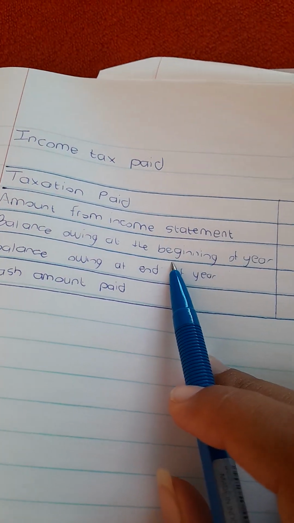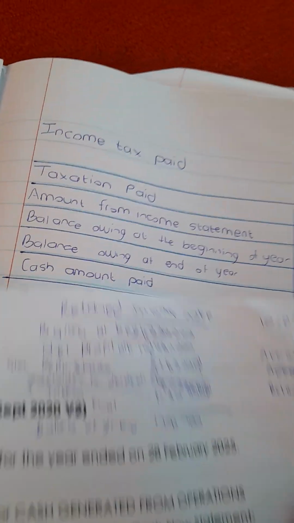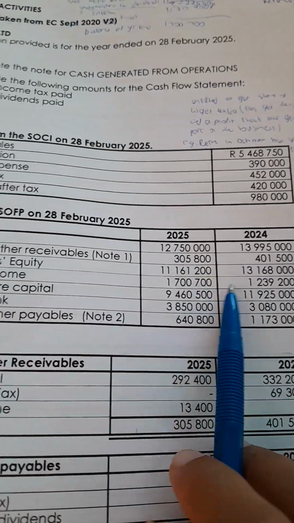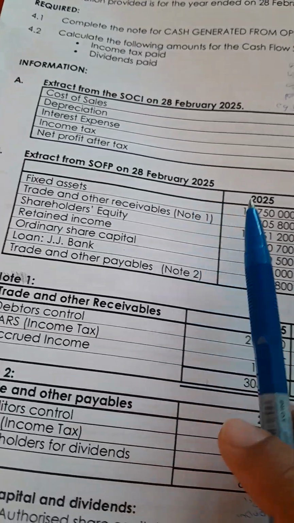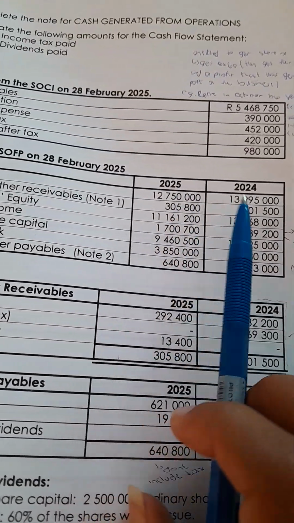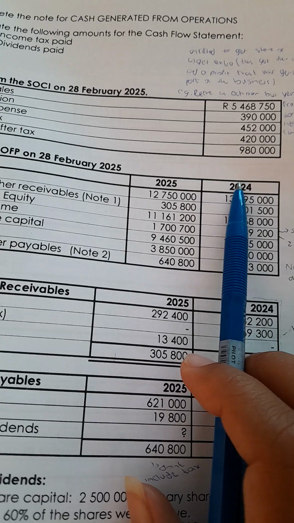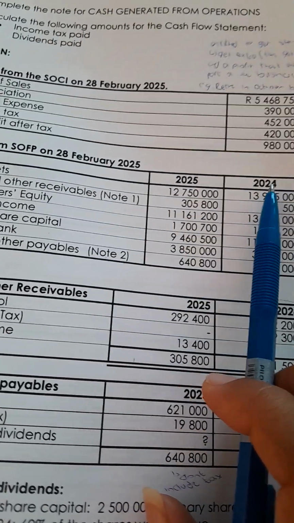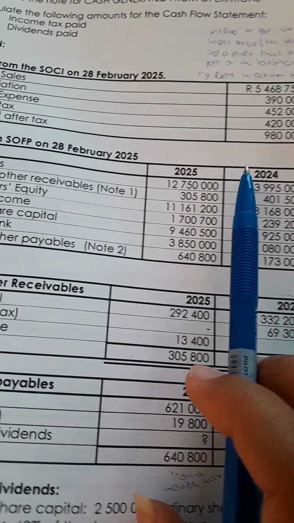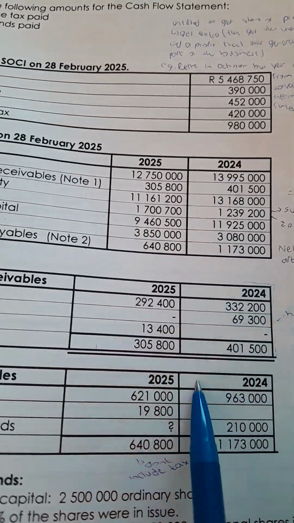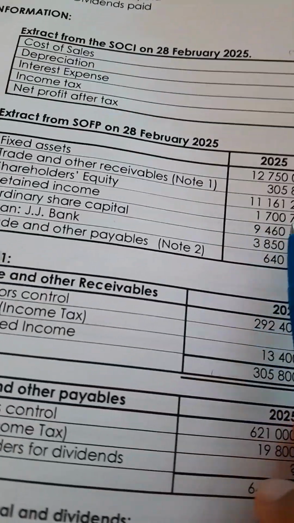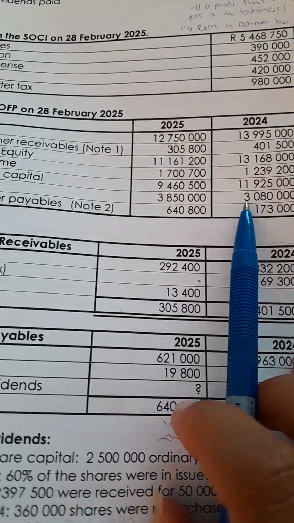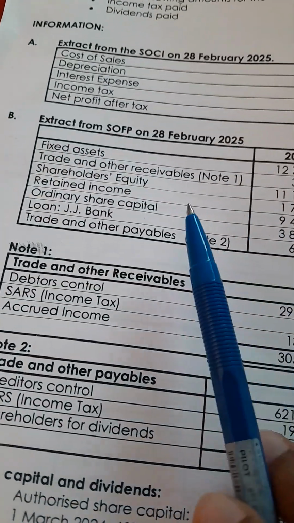Now, balance owing at the beginning of the year. So now for this, we're going to look at the years. Remember, these are all balances at the end of the years, right? But the balance at the end of last year is my opening balance for this year. It's my beginning balance now. So now we're going to look at the previous year, which is 2024. We want our balance at the beginning of the year. Let's go to income tax.